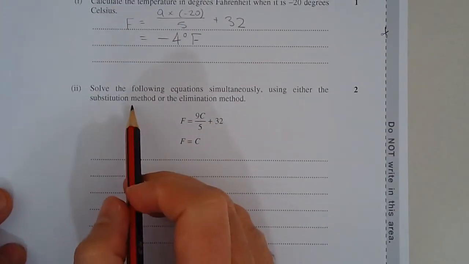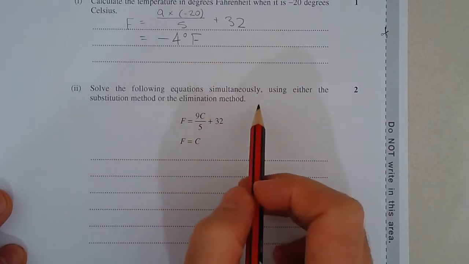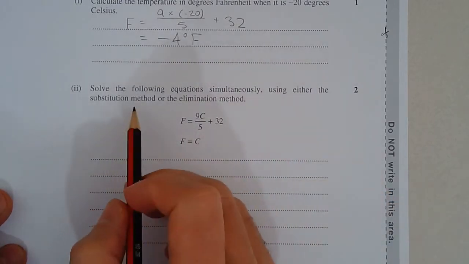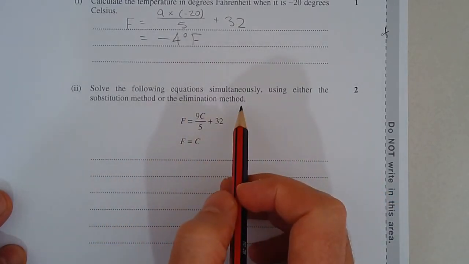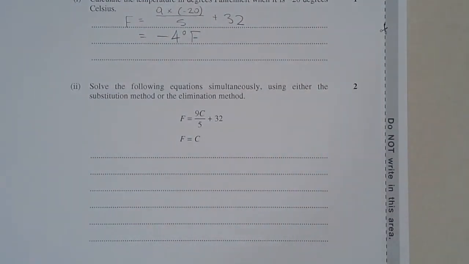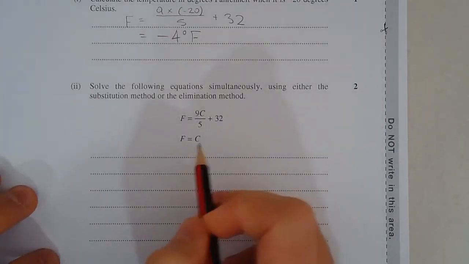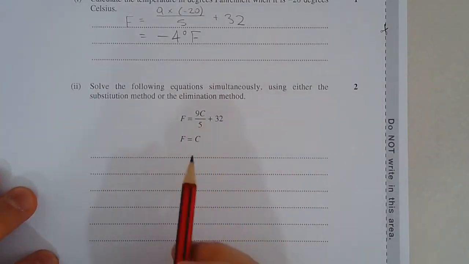Part 2. Solve the following equations simultaneously using either the substitution method or the elimination method. So we could actually use either quite easily. In fact, it doesn't really matter. I think the substitution method may in fact work better here, and the reason for that is because of this second equation here.